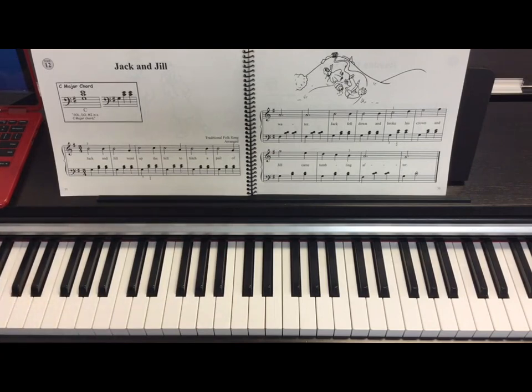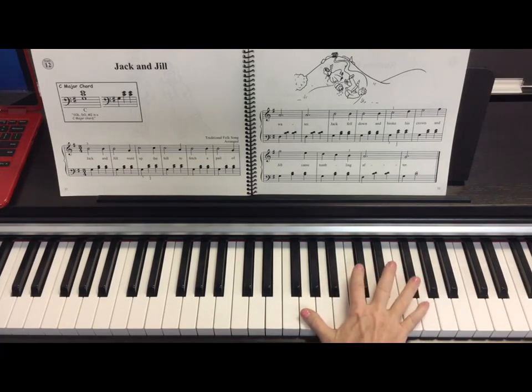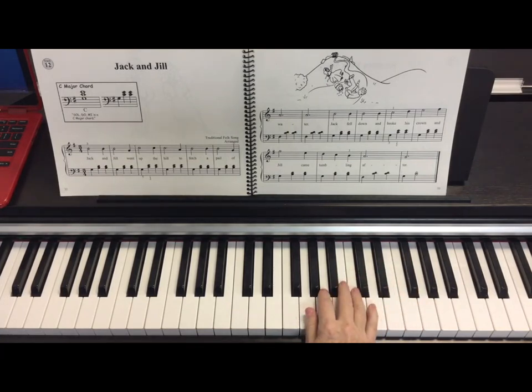Let's practice our right hand. Remember, we have to play a scale going up with a fi. Start on ti. Here we go. Ti, half, ti, ti, half. So, do, half, do, do, half. La, ti, half, ti, ti, half.